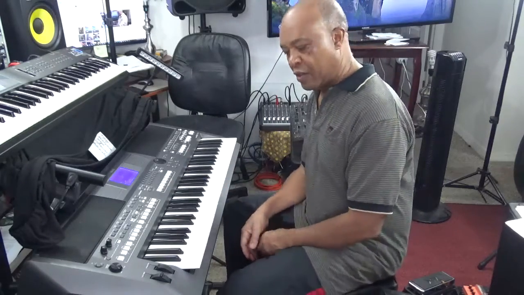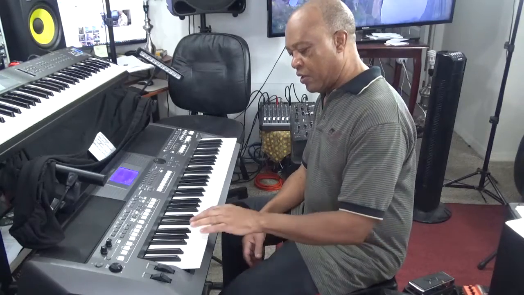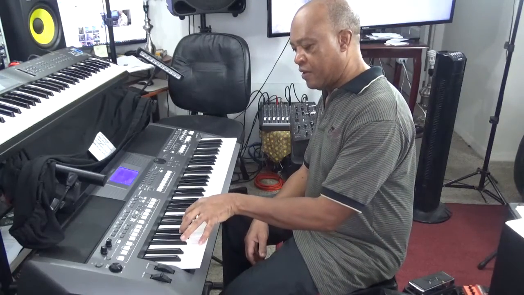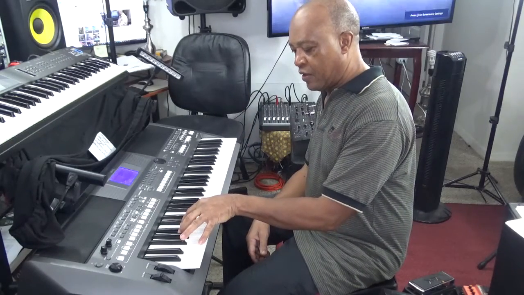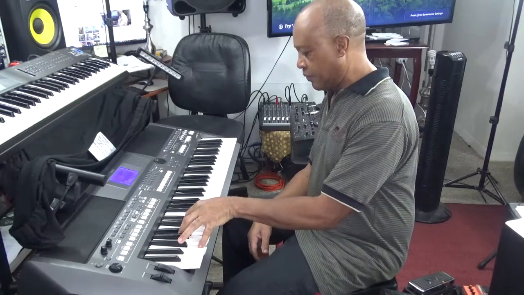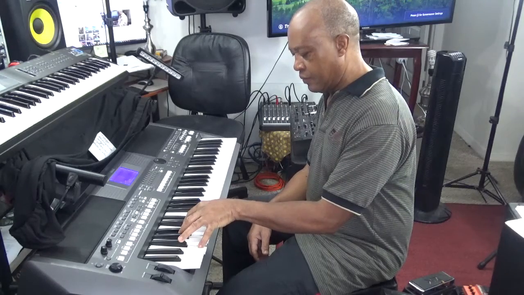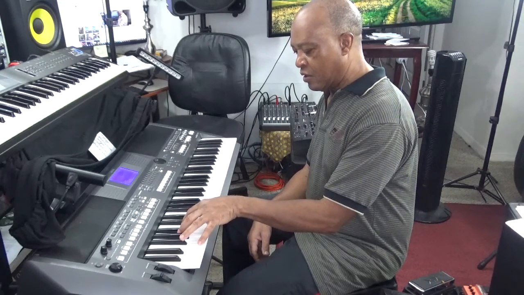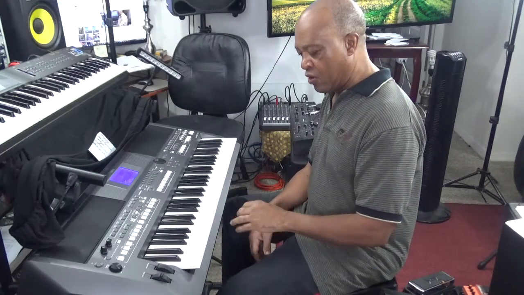Since I tackled the C dominant seventh last time, let me see what I can do with F dominant seventh today. Here's the F dominant seventh. That's the F dominant 7th chord, starting on the root of the chord.